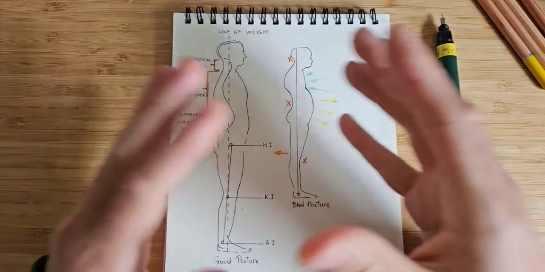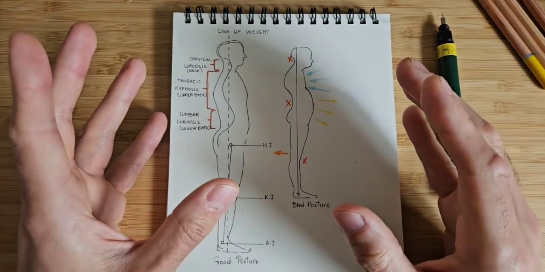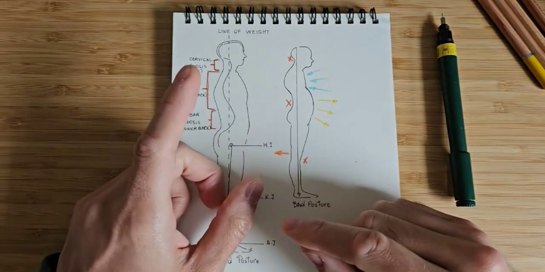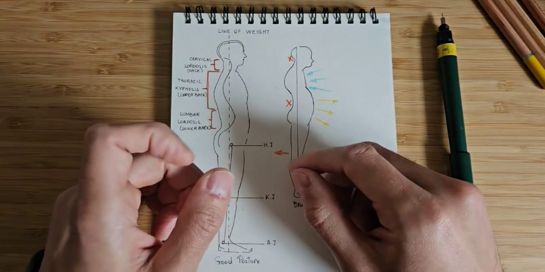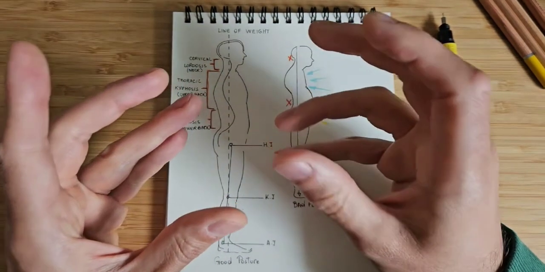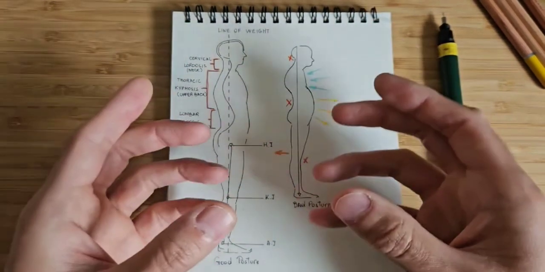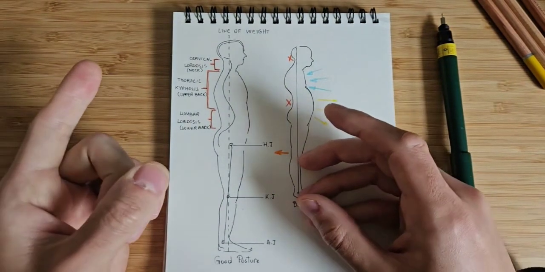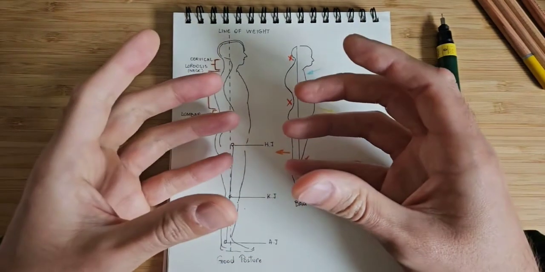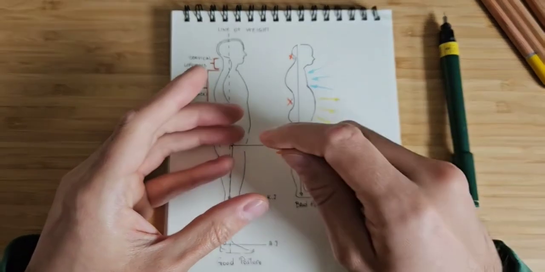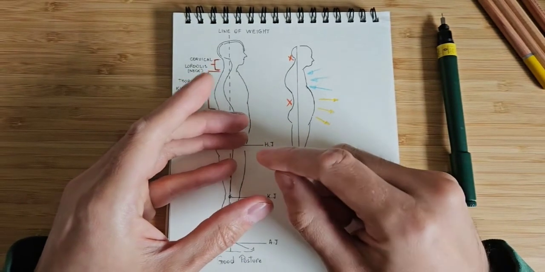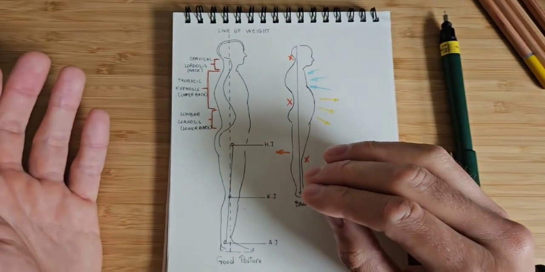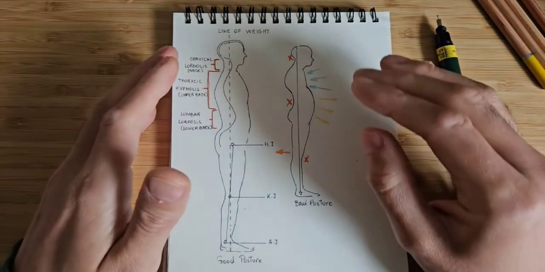Now, other anomalies include spina bifida occulta, which is the incomplete fusion of the vertebral arches. I'm going to show you what the vertebral arches are in another video. We have the hemivertebra abnormality, which is an abnormally shaped vertebra, and facet joint asymmetry. Some remain asymptomatic, others can lead to pain, usually by changing how forces are distributed across the spine.